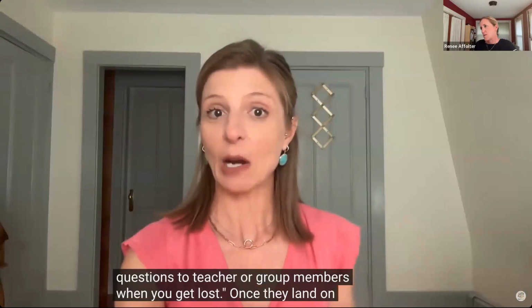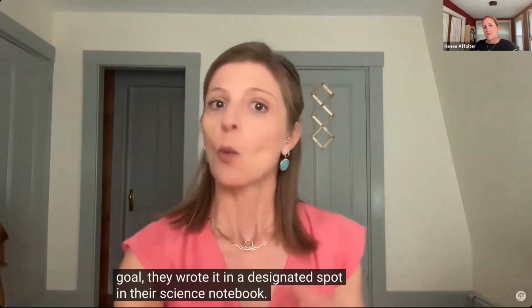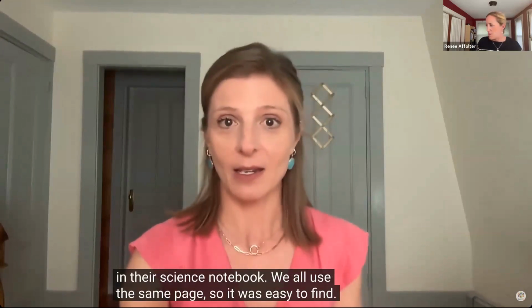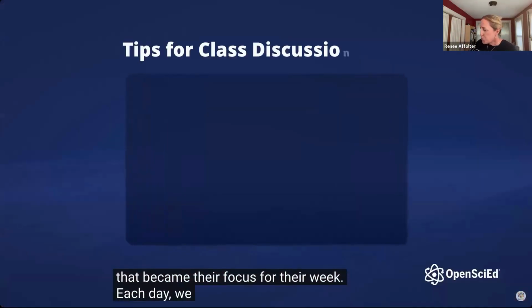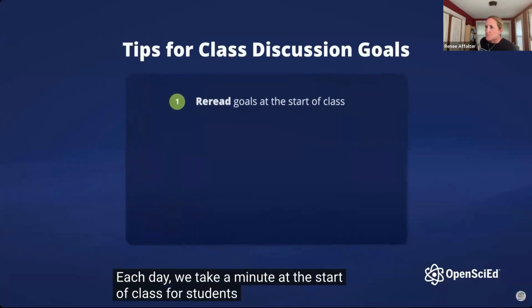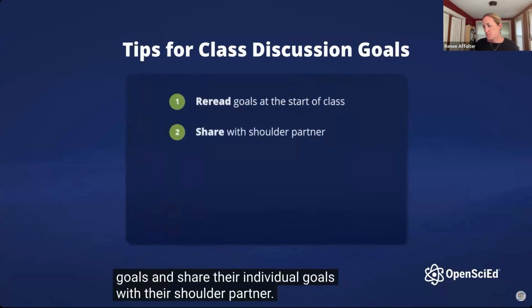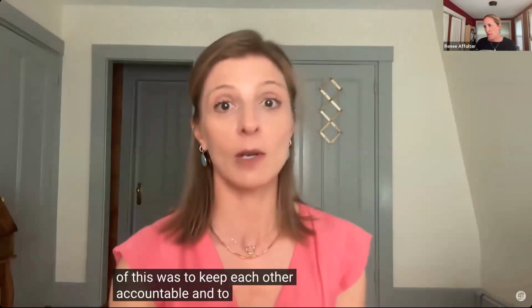Once they land on a goal, they wrote it in a designated spot in their science notebook. We all use the same page, so it was easy to find. That became their focus for their week. Each day, we'd take a minute at the start of class for students to reread those goals and share their individual goals with their shoulder partner. The point of this was to keep each other accountable and to encourage each other.